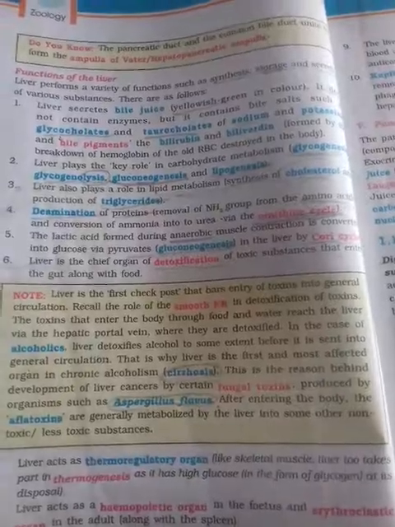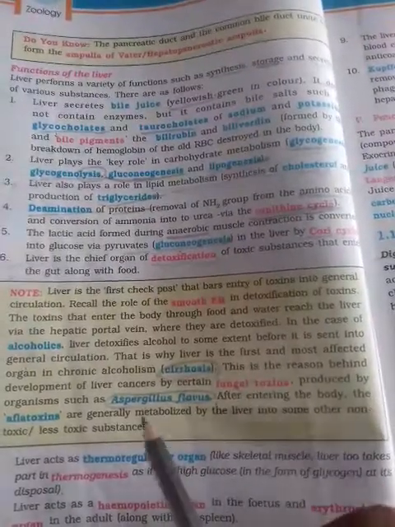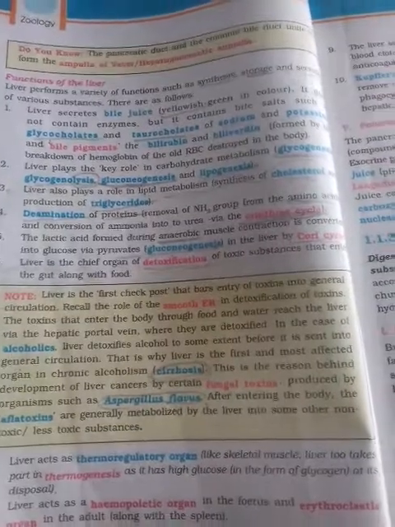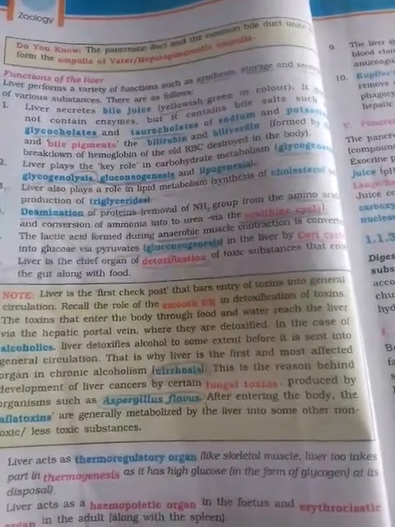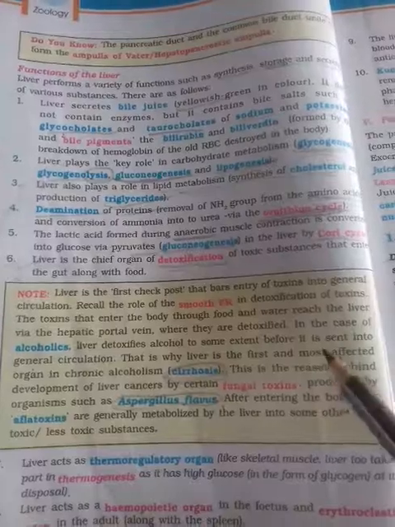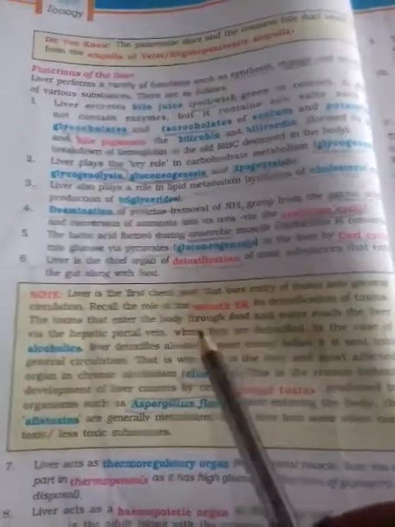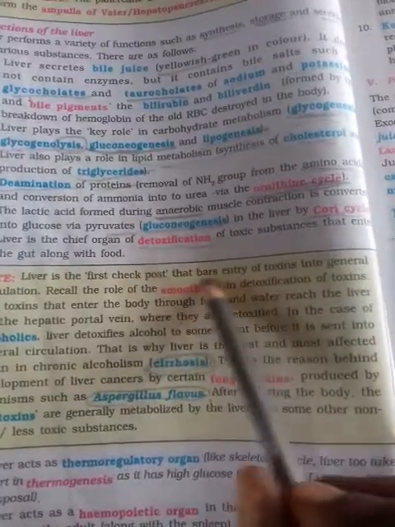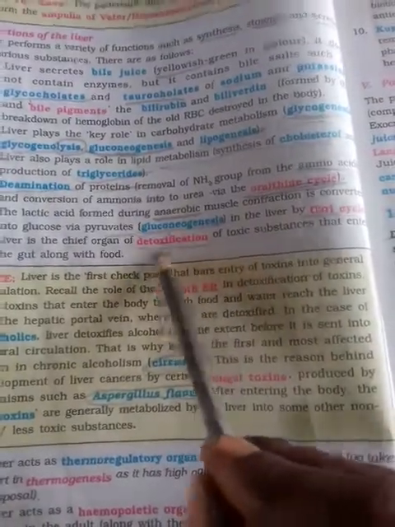If the liver can tolerate it, there is no problem. If you cross its tolerance level, your liver becomes damaged. This is the specialization of the liver. You should remember that the liver contains a large amount of smooth ER, hence it acts as a detoxifying organ.